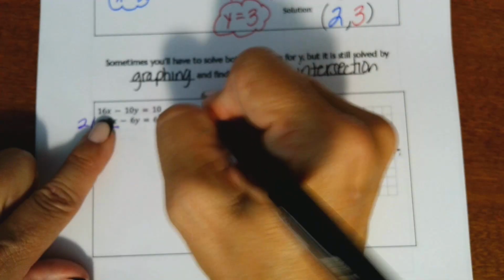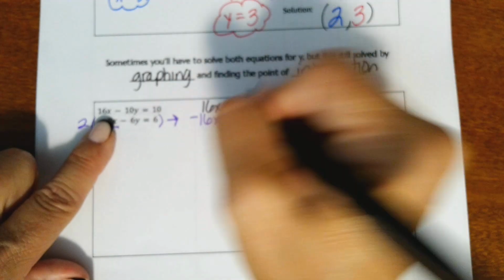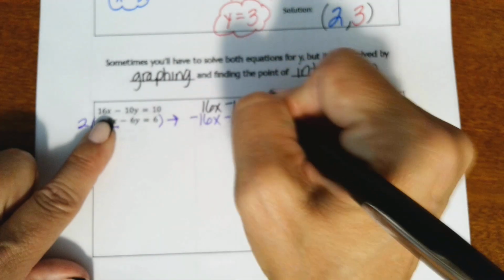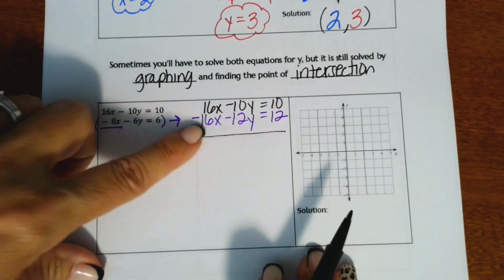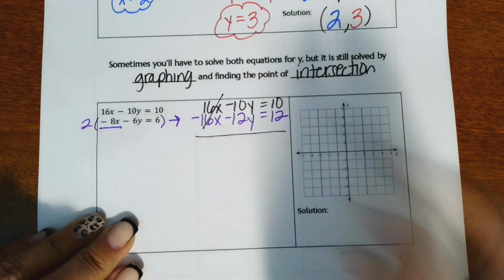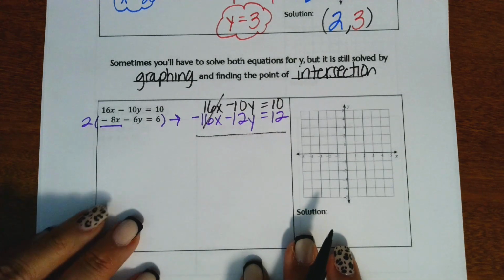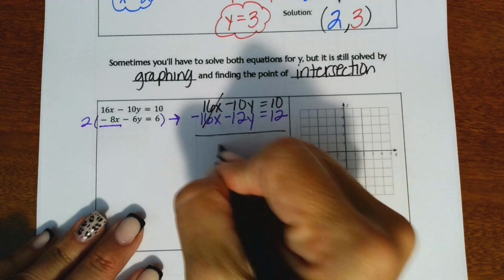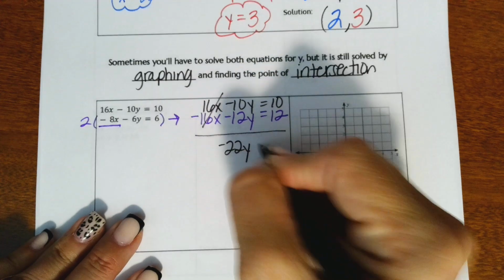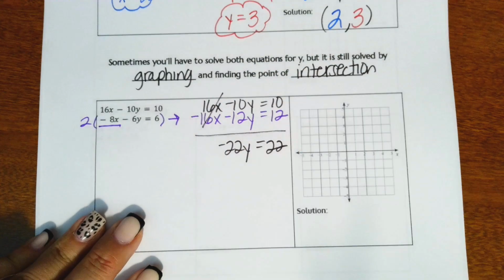I'm going to recopy the top equation over. 16x minus 10y equals 10. Now when I combine, my x's are going to eliminate each other. I'm left with negative 22y equals 22.